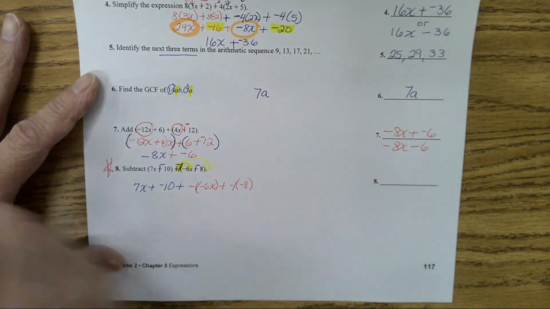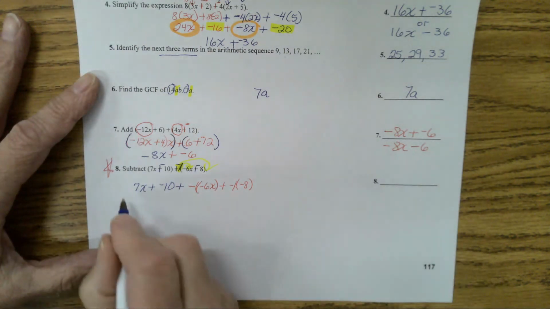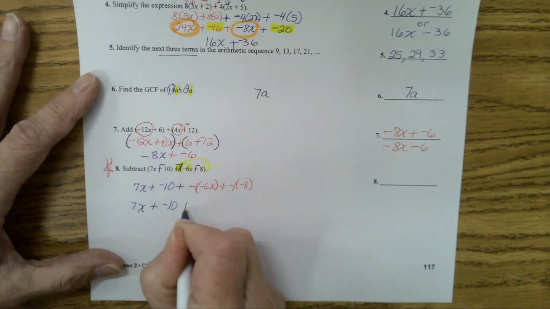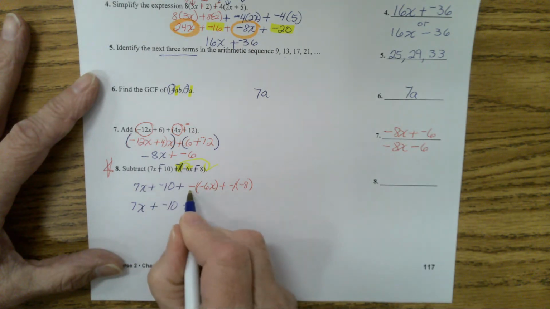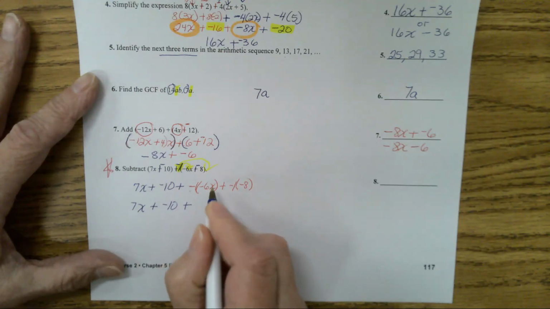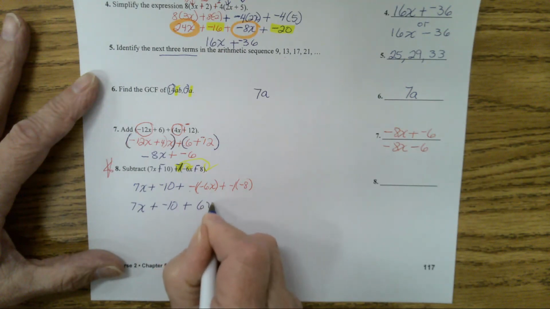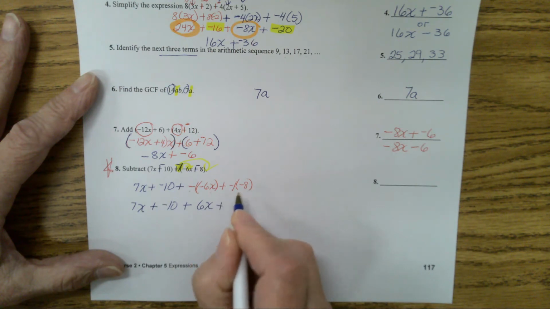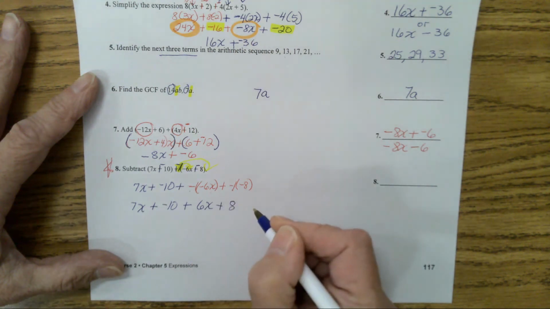So we will have 7x plus negative 10 plus negative 1 times negative 6x is positive 6x plus negative 1 times negative 8 is positive 8.